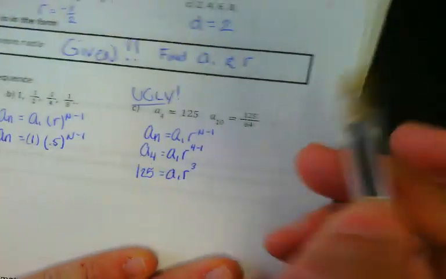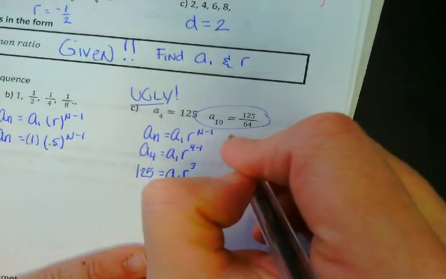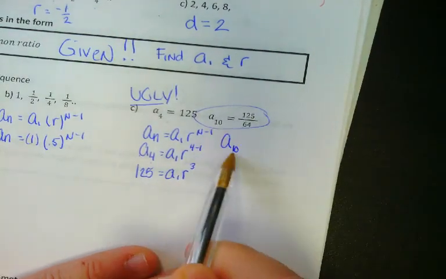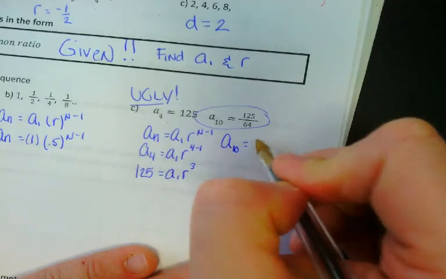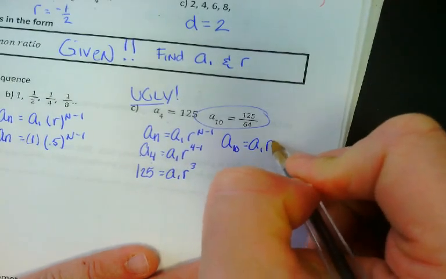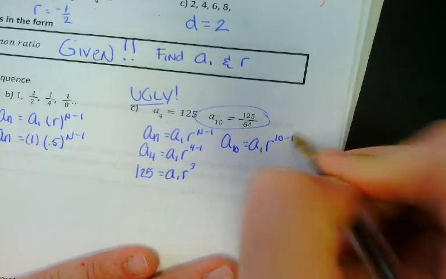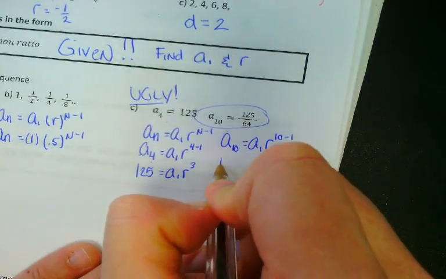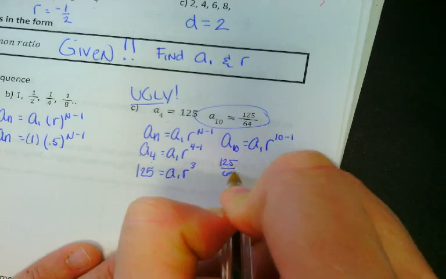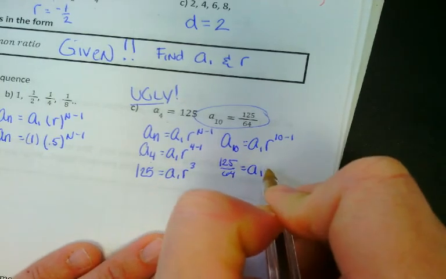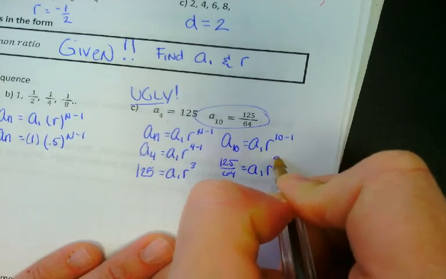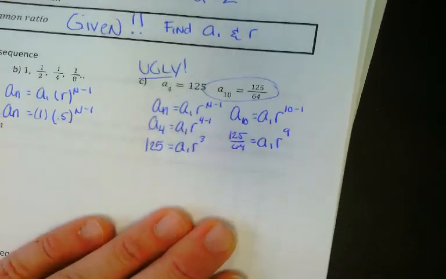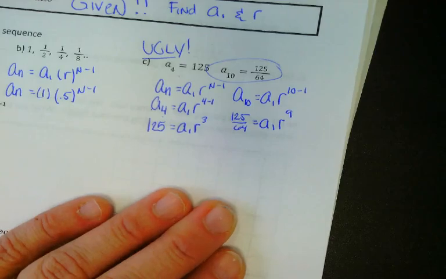Let's write another equation. Let's use this guy. So I'm going to say a sub 10, right? I'm replacing my n with a 10 equals a sub 1 ratio to the 10 minus 1. What do I know about a sub 10? Perfect. Equals a sub 1 r to the 9th, right? 10 minus 1. Okay, so now we have a system of equations.